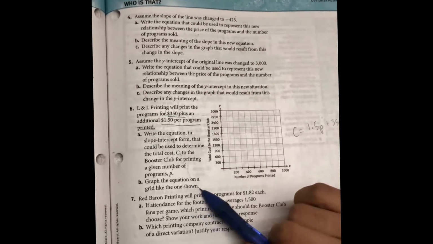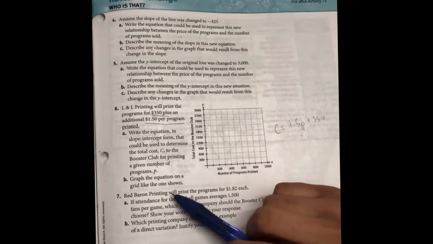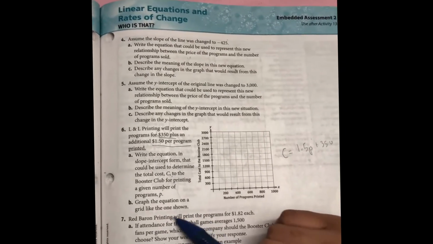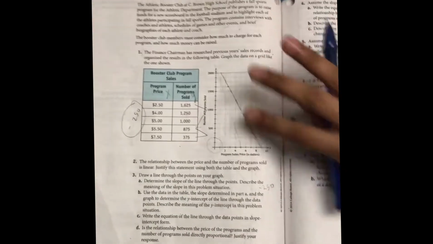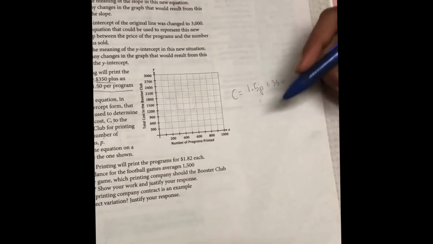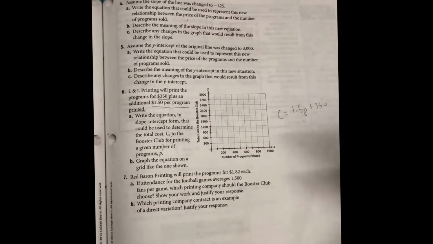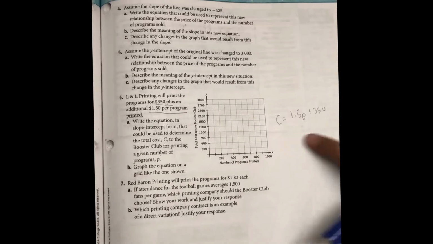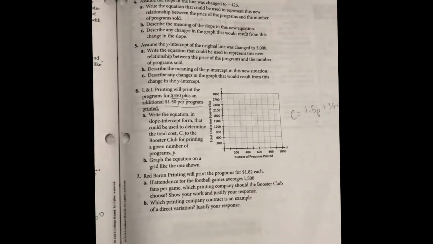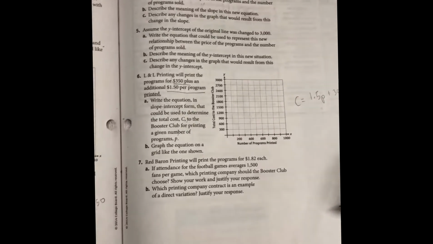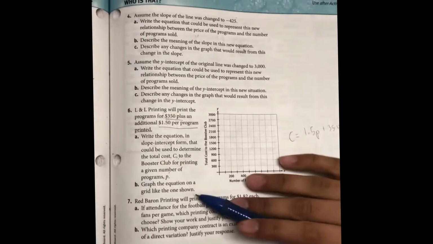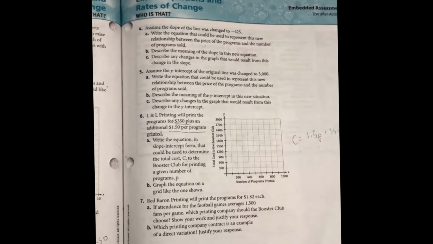So let's move on to 6b. 6b says, graph the equation on a grid like the one shown above. We have done so many graphs, like number 1 and other places, so I'm pretty sure you could do the graph on your own. Let's just make a table of values using this equation, use those points to graph, and then use a straight edge to make a line. That's easy. You already did a lot of graphing problems. So let's move on to number 7.